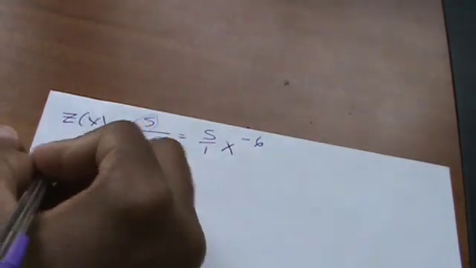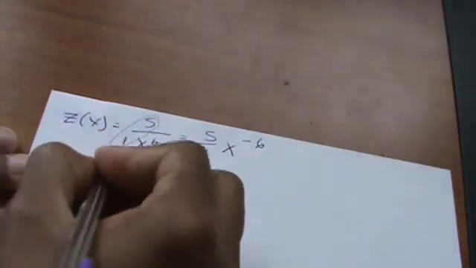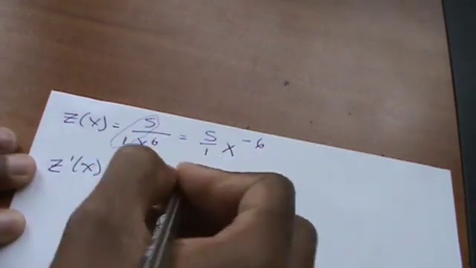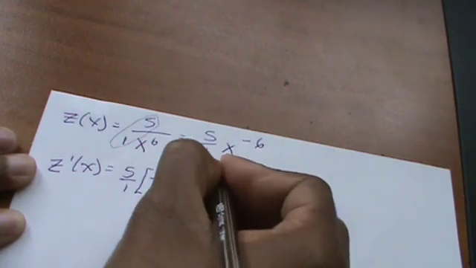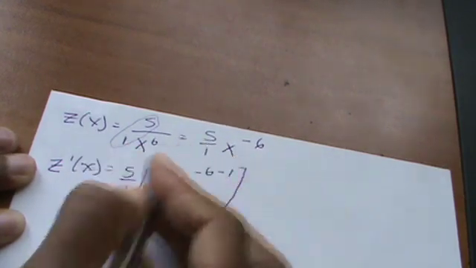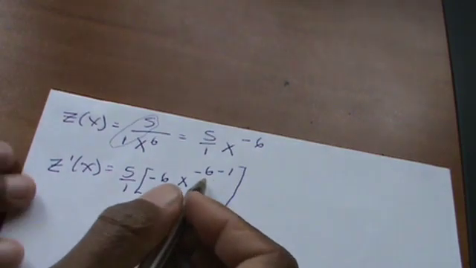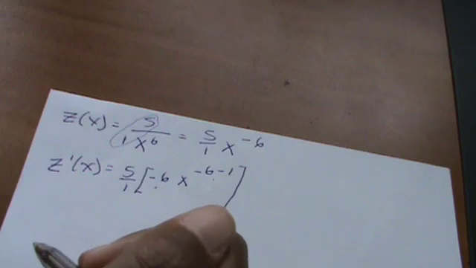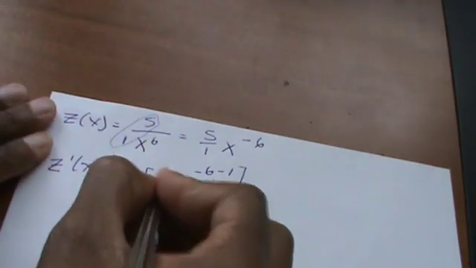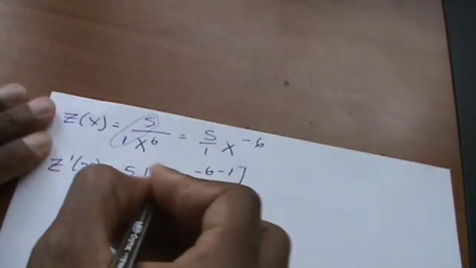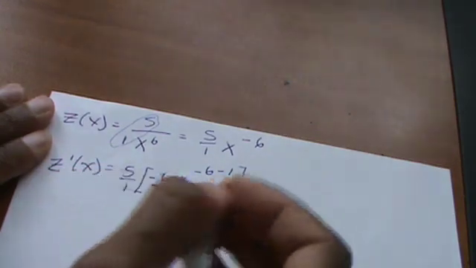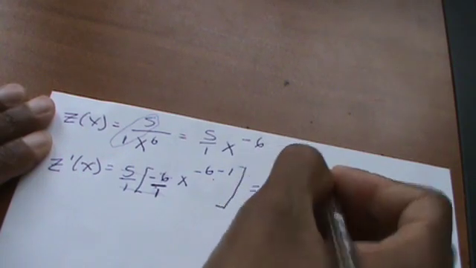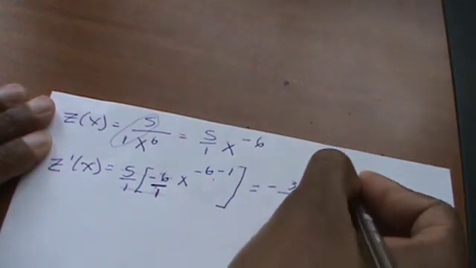So then z prime of x will equal 5 over 1 times negative 6, x to the negative 6 minus 1. Notice I'm doing the same 2 steps. Bring the power down, 1 less power. In order to multiply 2 fractions together, it's helpful to have them both in fraction form. So I'm going to make this negative 6 over 1. And then you're just multiplying the numerators together and the denominators together. So this is negative 30 over 1, x to the negative 7.